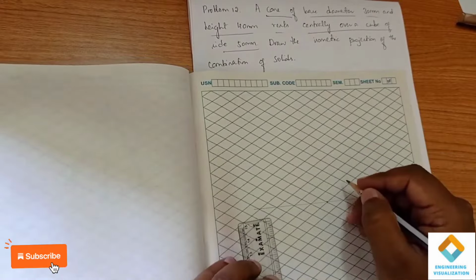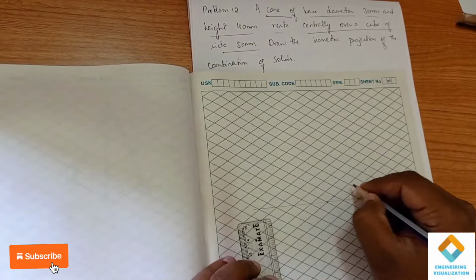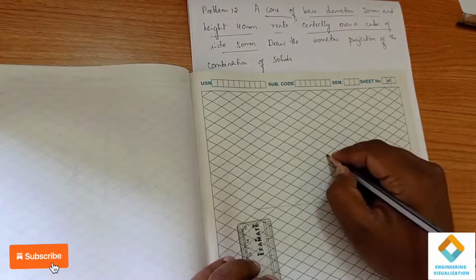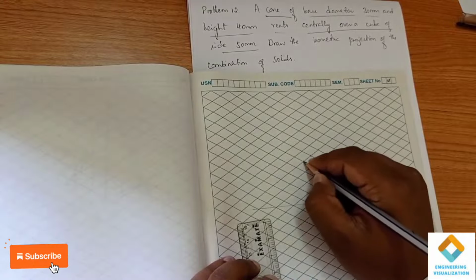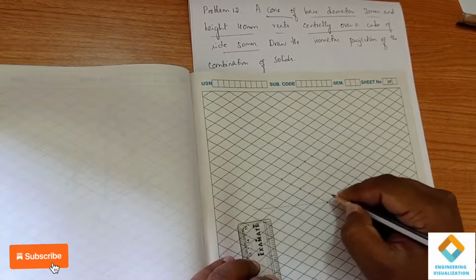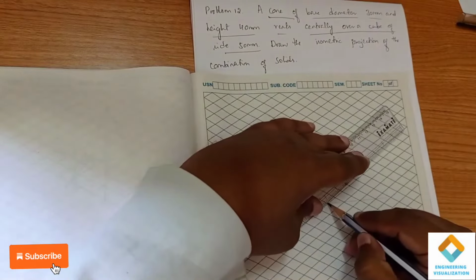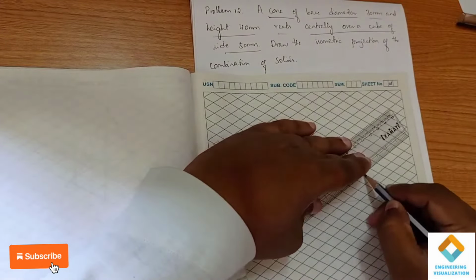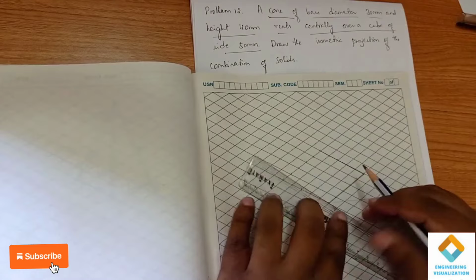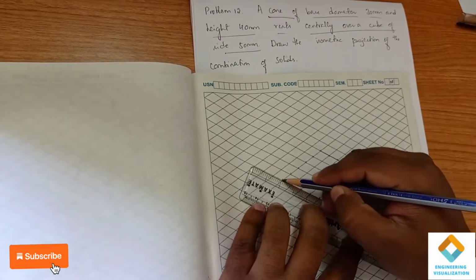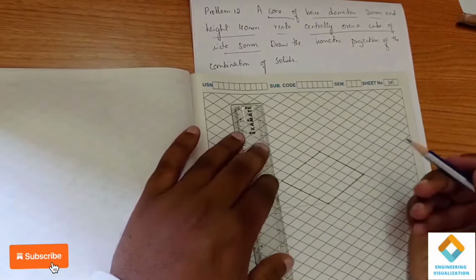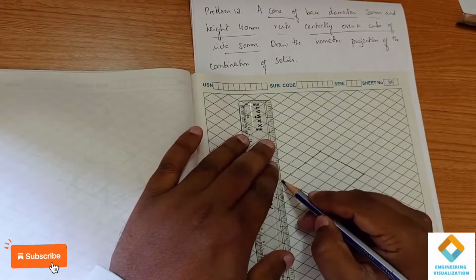So cube of dimension 50 here, 5 sides. 1, 2, 3, 4, 5. Vertical height of 50 here, that's 5 boxes.